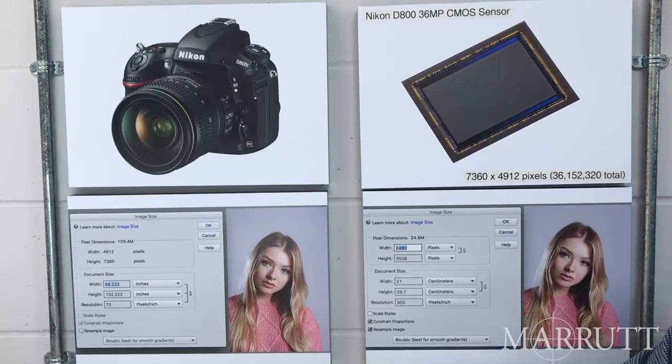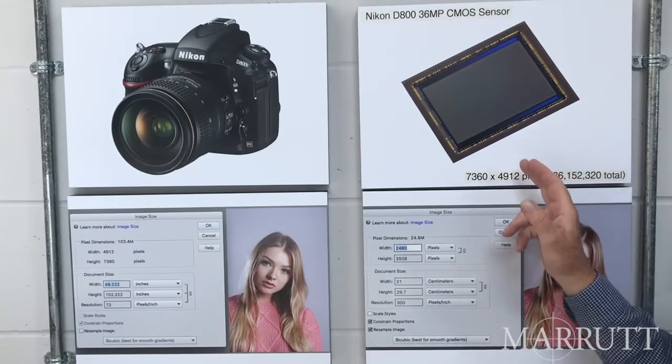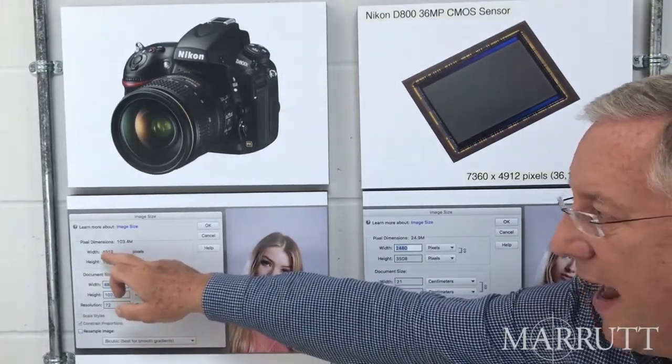Notice on this screen grab that we have just over 103 megabytes of file size from what we understand as 36 million pixels. As this is an 8-bit file with 3 color channels, that's red, green and blue, we multiply our megapixel count by just under 3. If it was a 16-bit file in RGB, we would multiply by just under 6. Conversion from megapixels to megabytes is a complicated subject, so let's keep things simple and just talk about millions of pixels. So we've got 36 million pixels there, and it's gone into, in this case, Photoshop, and we still have 36 million pixels if we multiply that figure by that figure.